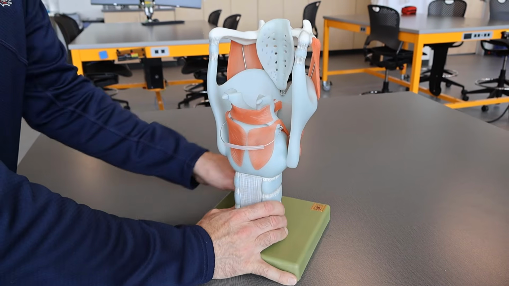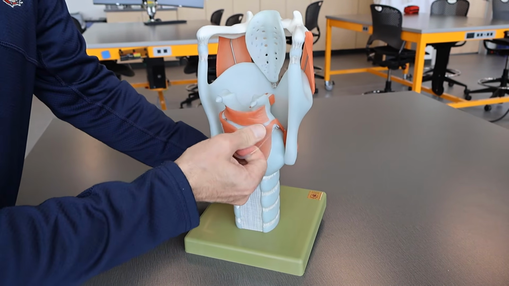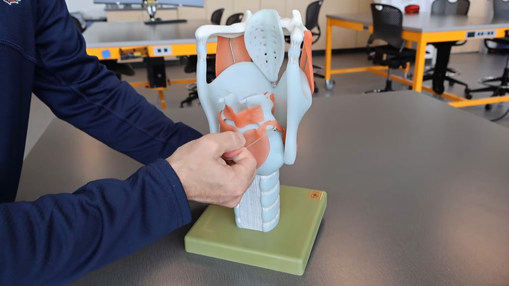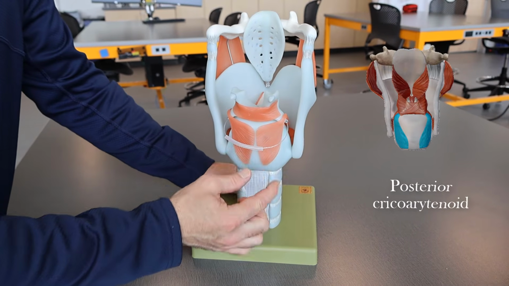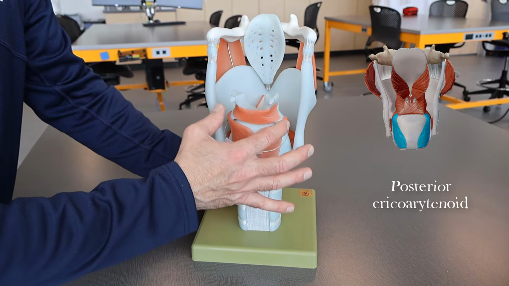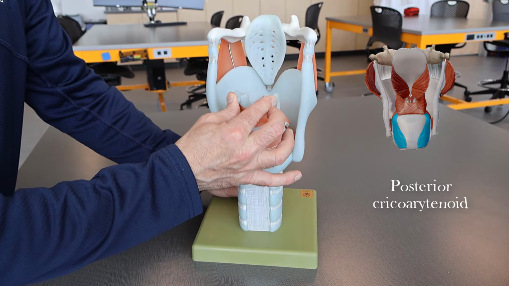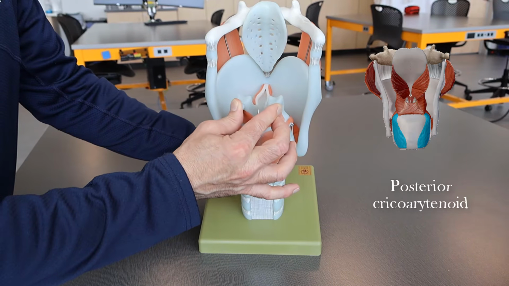Now, to cover the different muscles, we have several different muscles that are going to impact this. What we're replicating with this motion of the string here is really the action of the posterior cricoarytenoid muscles. These posterior cricoarytenoid muscles cause rotation in the arytenoid cartilages that actually abduct the vocal folds.